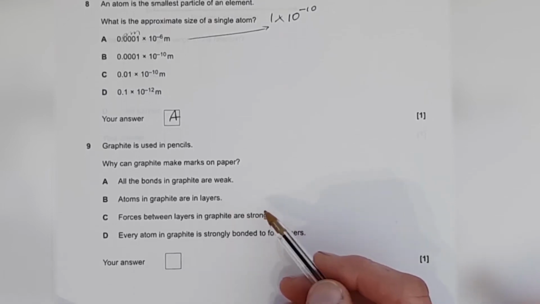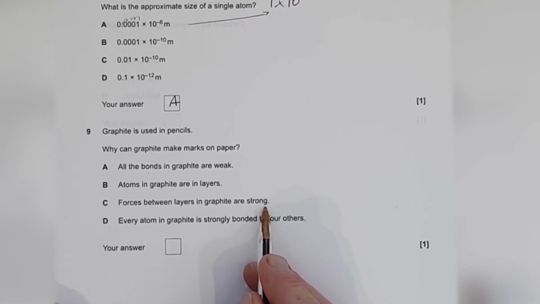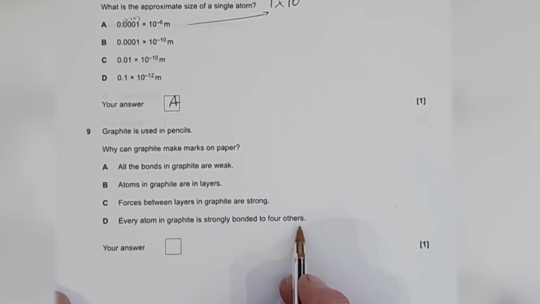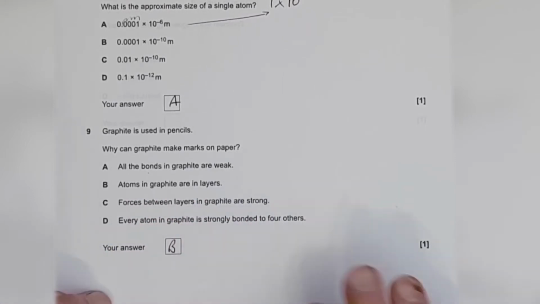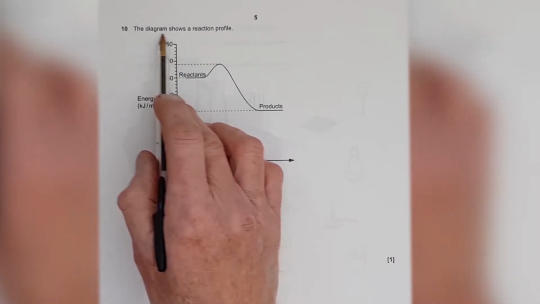Number 9. Graphite used in pencils. The reason is atoms in graphite are in layers, so the layers can rub off each other onto the paper. B. Question 10 then shows us a reaction profile for a chemical reaction, and we can see how much energy we have at the start in our reactants.